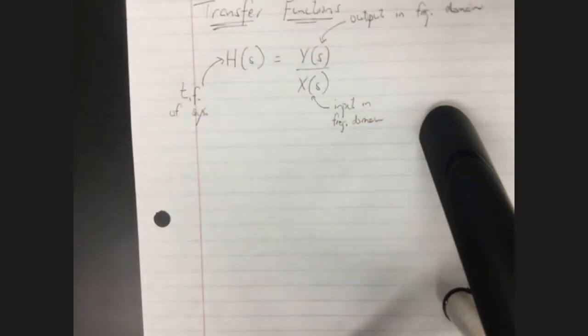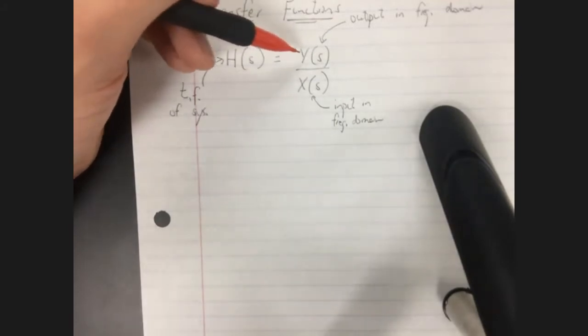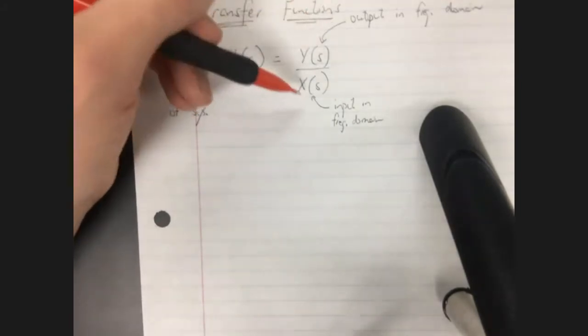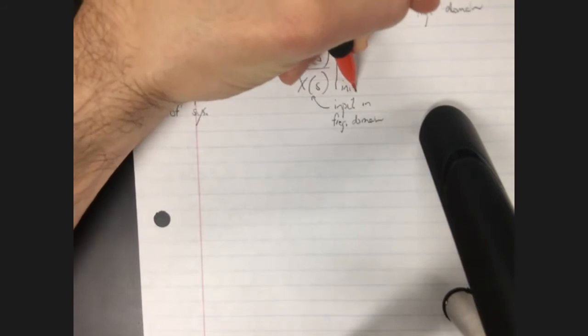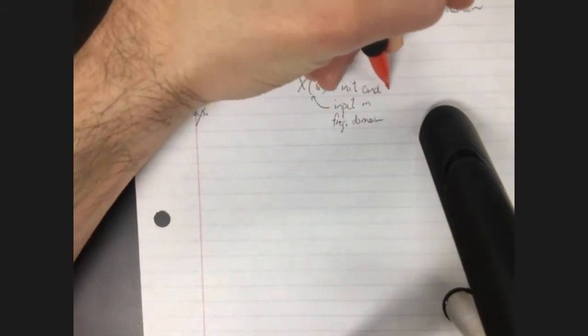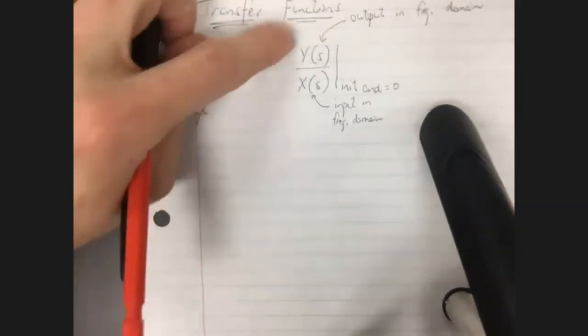And again, beyond that ability to combine those subsystems so nicely, it's pretty nice that we just got this ratio, output over input. We're just talking about frequency here as our variable. And don't forget, this is with initial conditions equal 0. Okay. So while I will return to this in a little bit, you're like, oh, y of s over x of s, but what are those things?